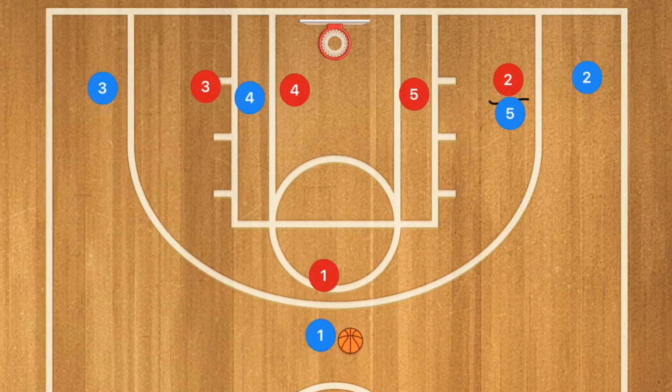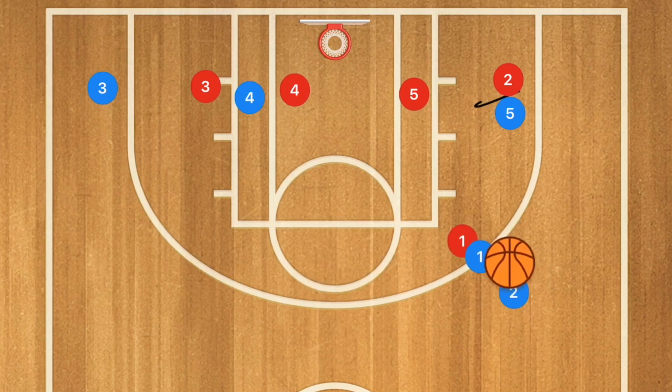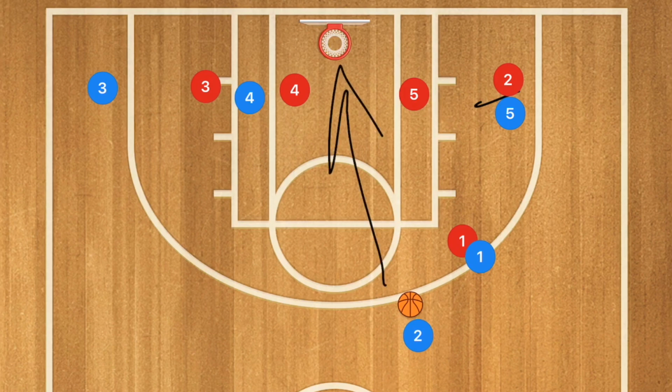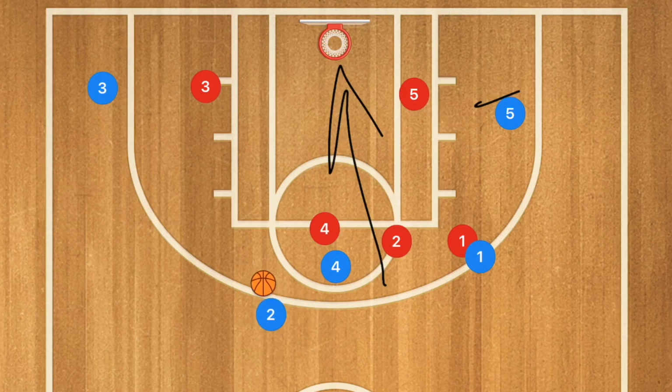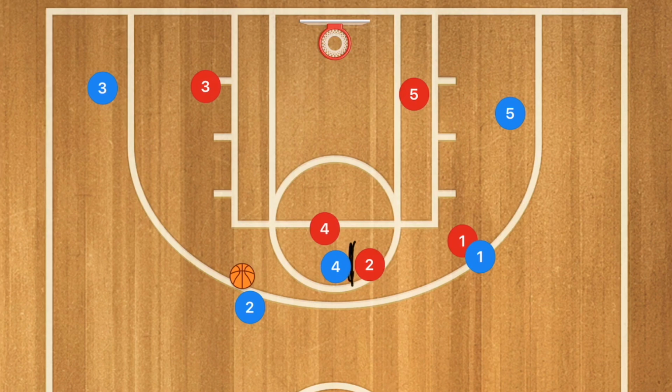In this final play I'm going to show you today, we're going to have player 5 setting a screen for player 2, and we're going to have player 2 and 1 come together for a dribble handoff. Once player 2 gets that ball, he could take that shot really quickly, or if player 2 was to recover fairly quickly onto him, we're now going to have player 4 go and set a screen and roll with player 2, so that now player 2 could have that shot as well.